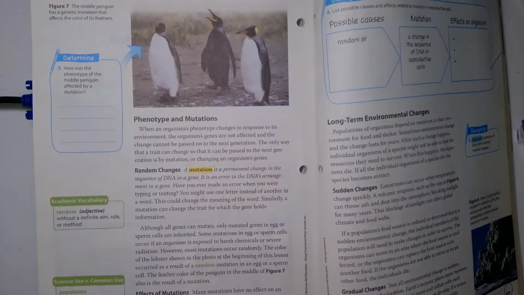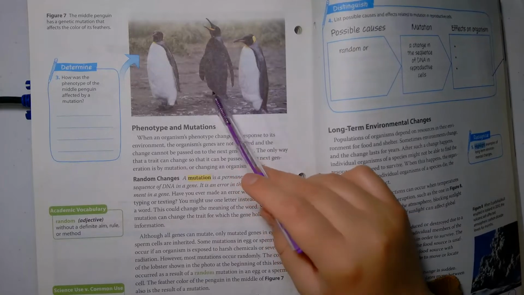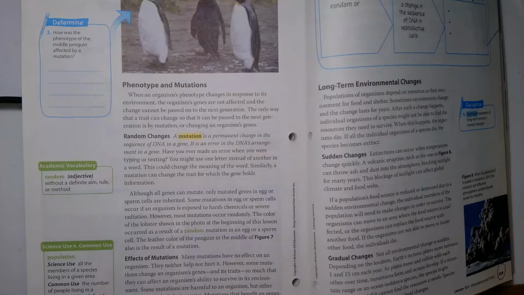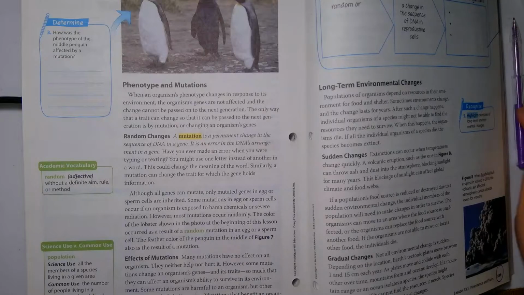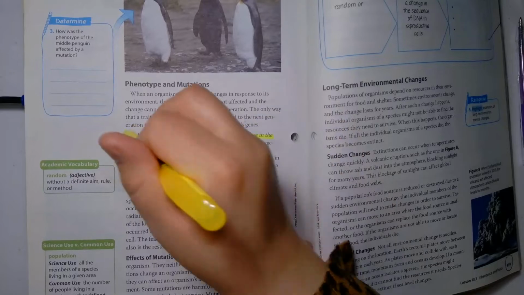Phenotype and mutations. Oh, that one looks like it's wearing a tux. Okay. When an organism's phenotype changes in response to its environment, the organism's genes are not affected and the change cannot be passed on to the next generation. The only way that a trait can change so that it can be passed to the next generation is by mutation, or changing an organism's genes. Oh, that's a mutation.